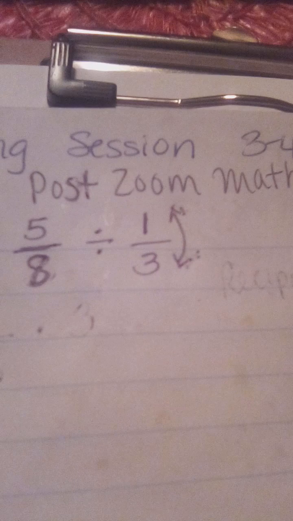Do we leave it as it is or do we flip it? We flip it, right? So we flip the fraction. What is the name of this method? A reciprocal. That is correct. That's the proper name.